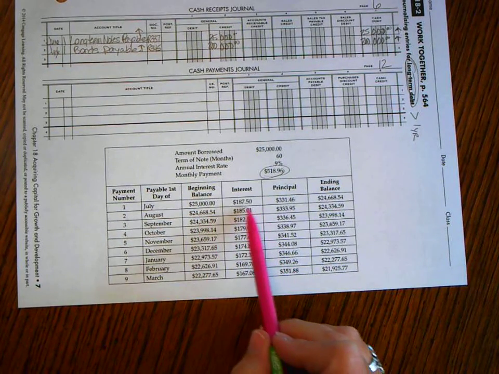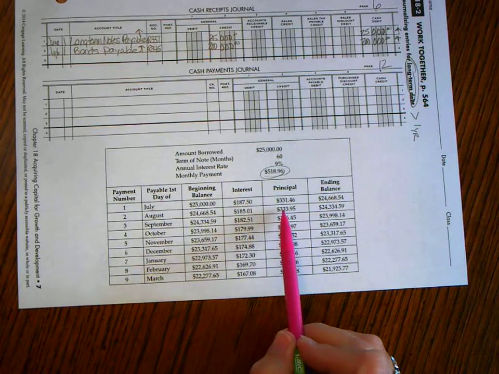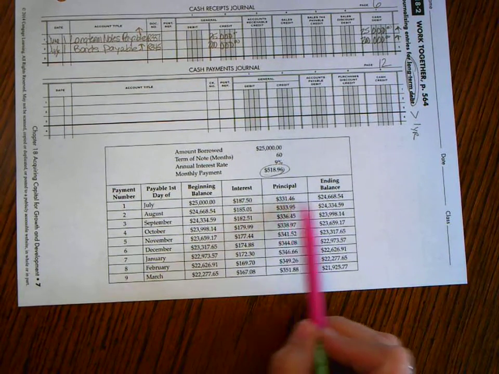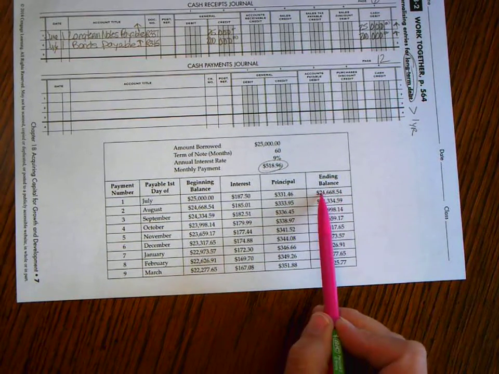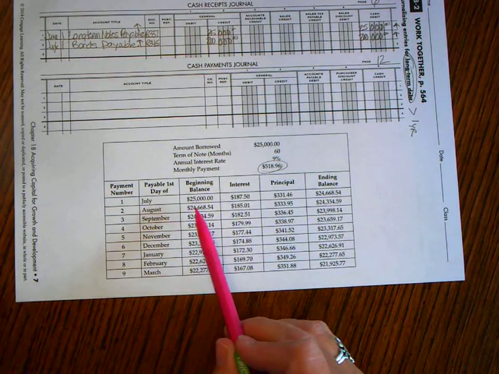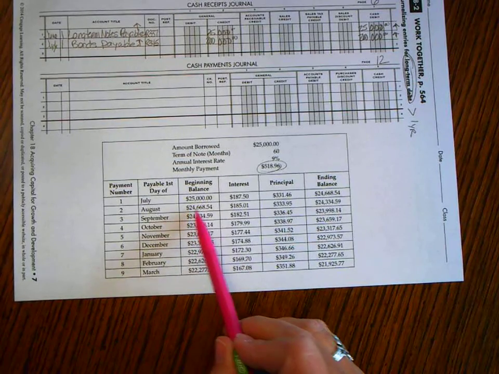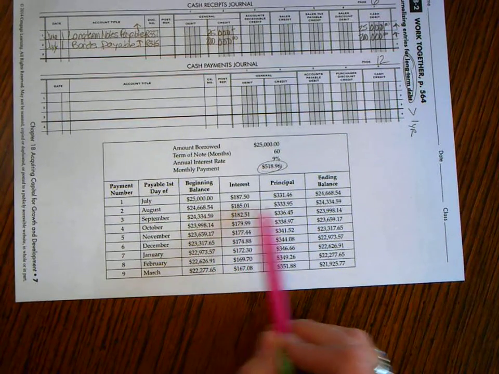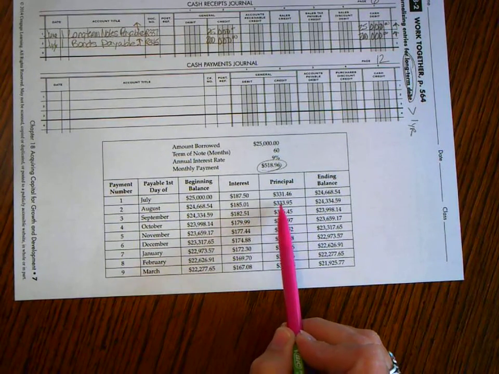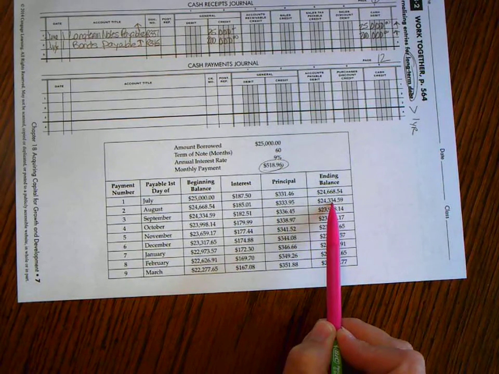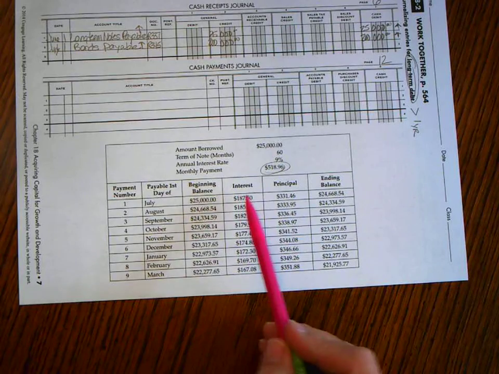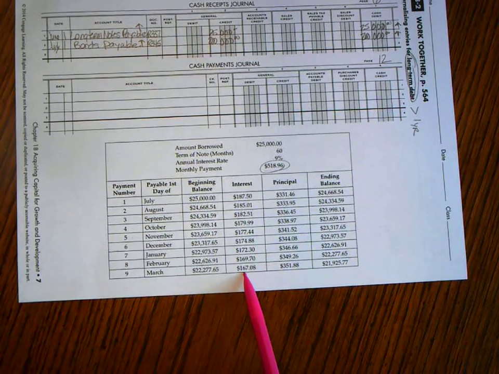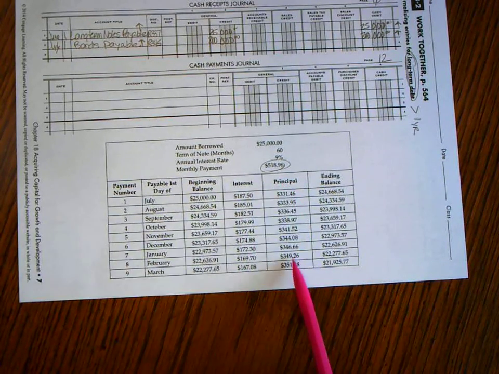After we make the first payment, part of that is interest, part of that is principal, and taking the principal from the balance, this is how much we still actually owe. That becomes our new beginning balance. The balance minus the principal gives us our new ending balance, and so on. What you should see is a pattern that the interest is decreasing as the amount of the principal is increasing.